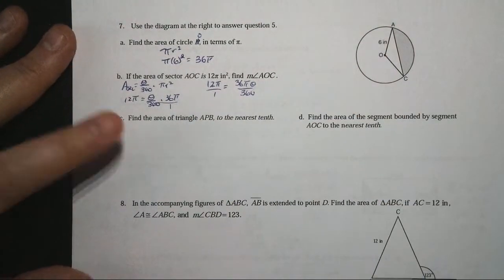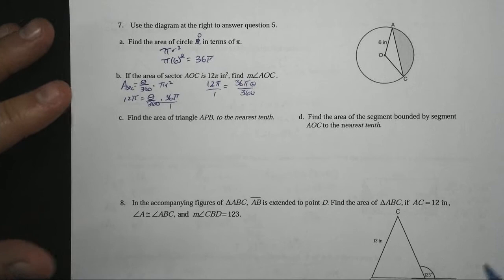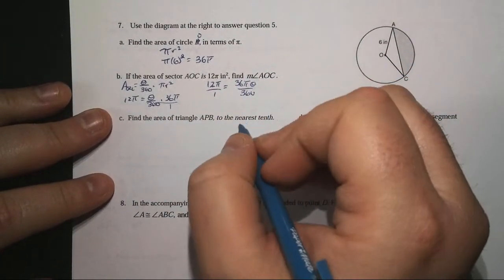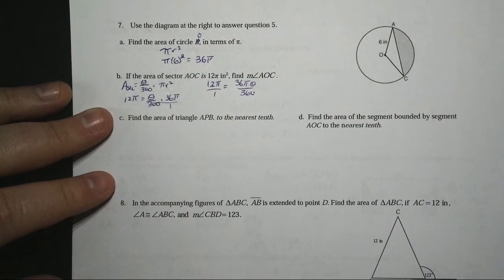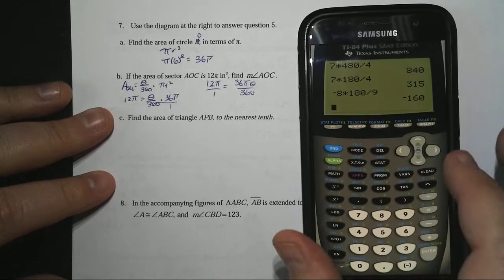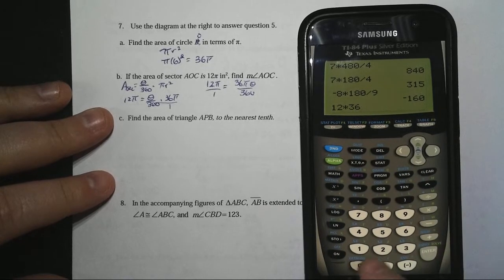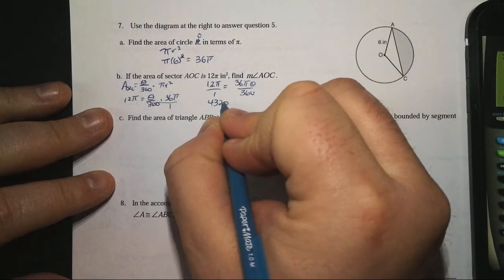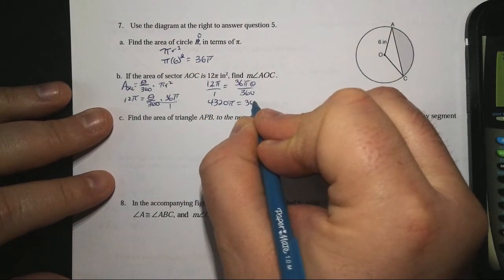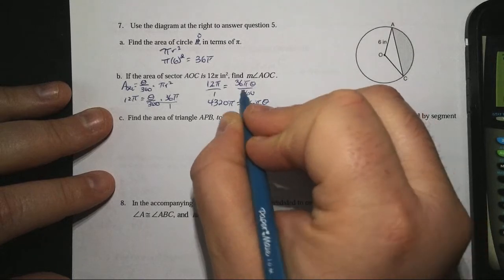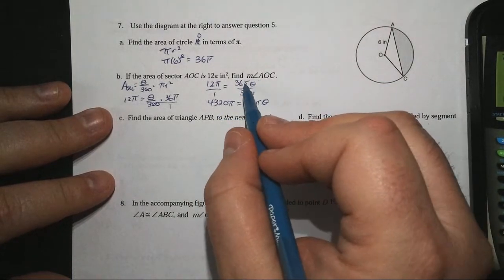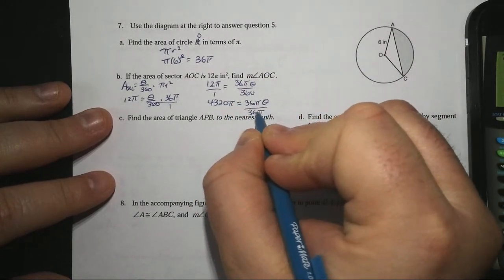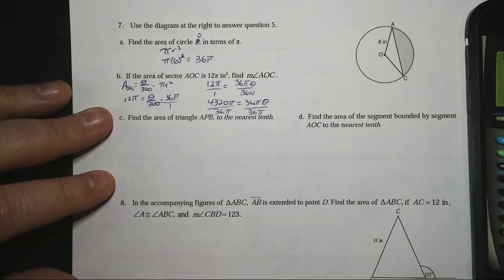I'm going to show you a shorter way to do this in a minute. You're going to say, why did you ever show us this? But this is following our technique we've been using, so we're going to stick with it. I cross multiply. So 12 times 36, 360, is 4,320 pi is equal to 36 pi times theta. You could also have reduced this and got pi theta over 10 and also done it that way. It's okay. We're going to divide by 36 pi, and we're going to get our answer.